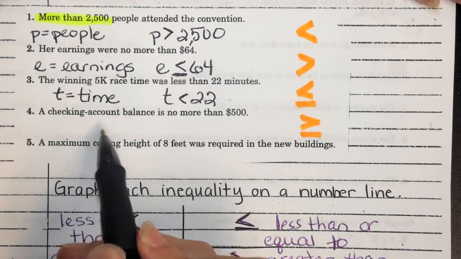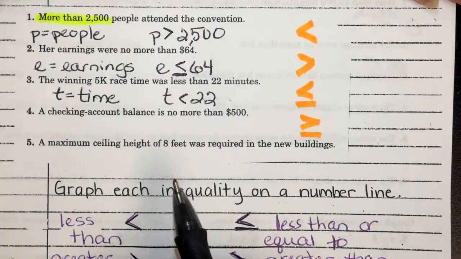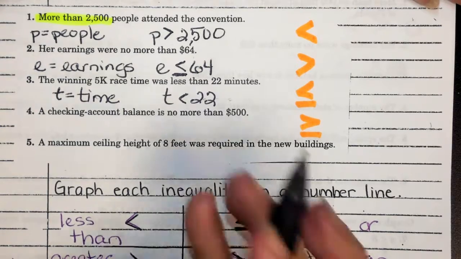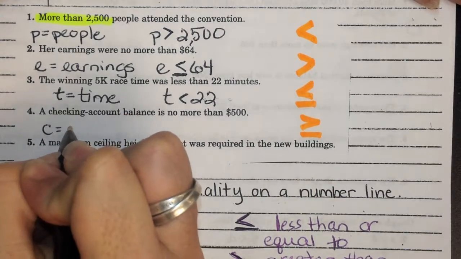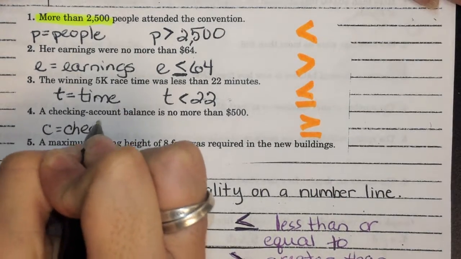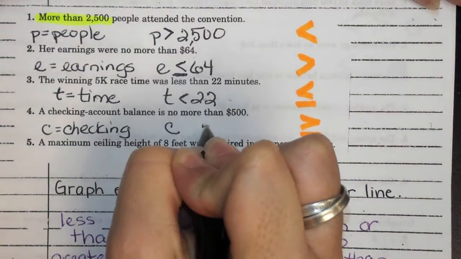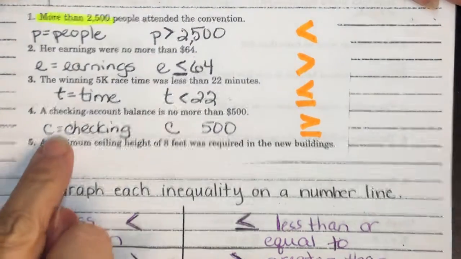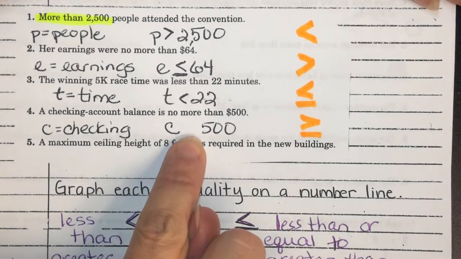Okay, 4. A checking account balance is no more than $500. Variable. Okay, so you could do C for checking. You could do A for account. It doesn't matter. B for balance. Listen, don't skip that step because that's 2 points.